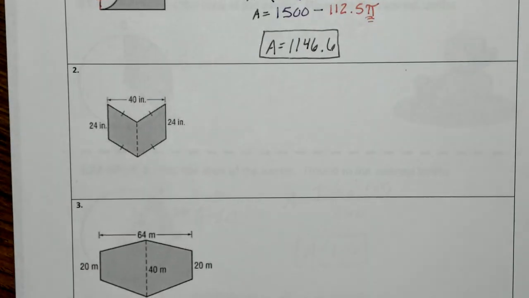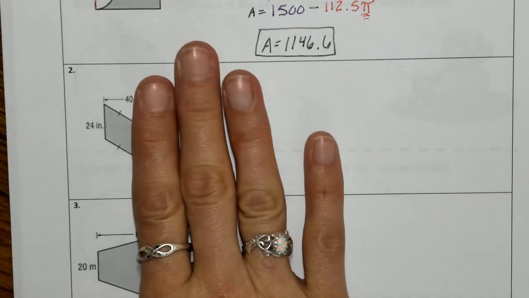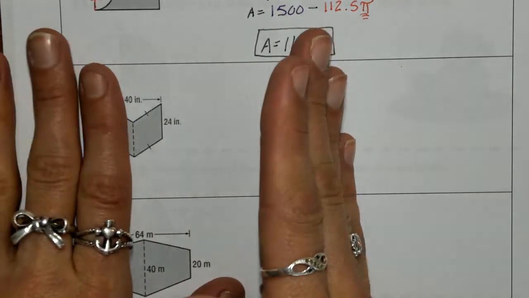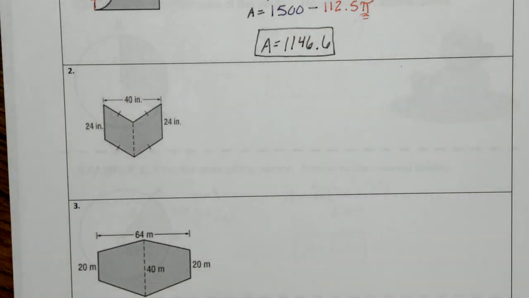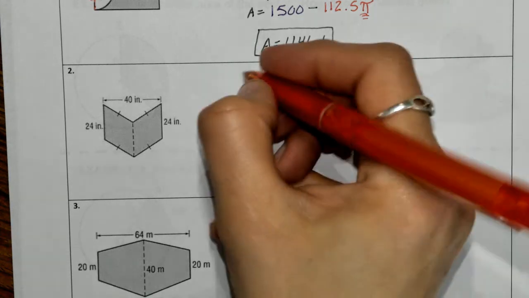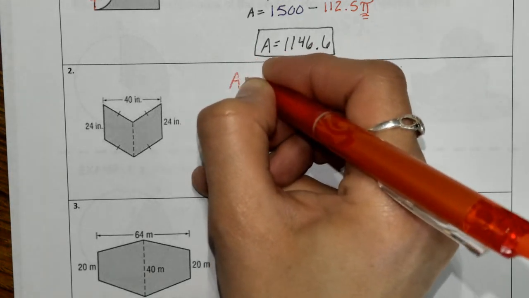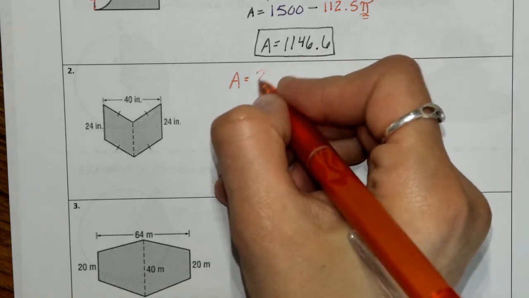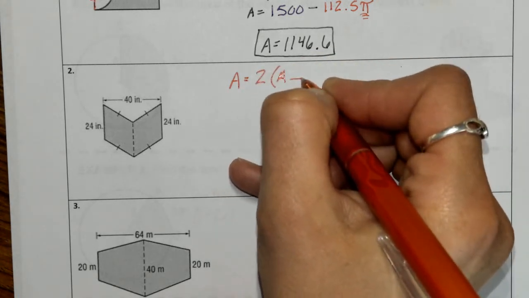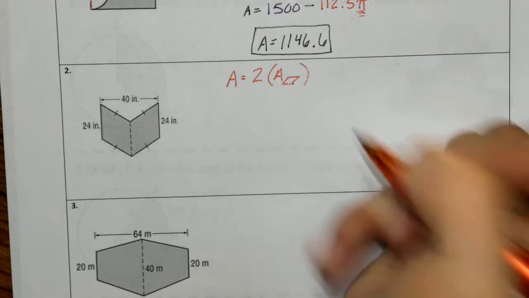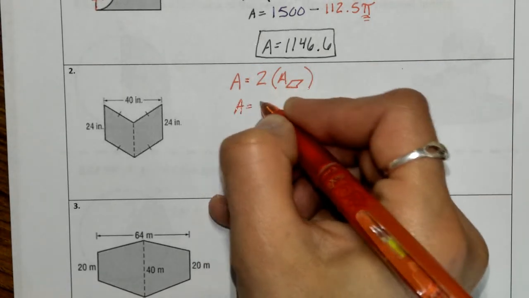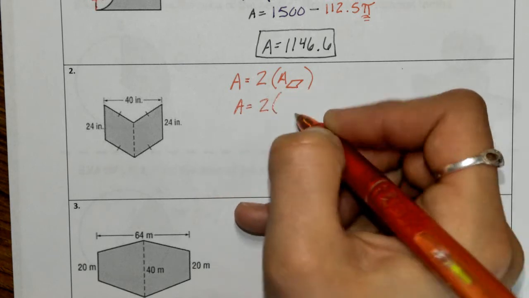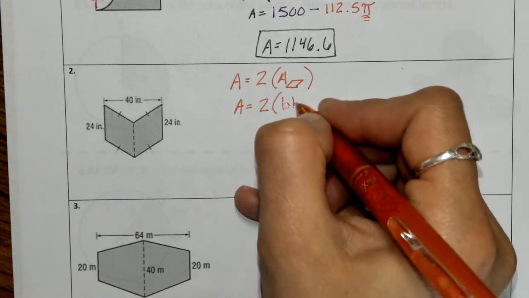The next one looks a little funky, but if you take a look at it, all I have here are 2 parallelograms. So we need to look at it this way. We're going to define that area. We're going to want to do 2 times the area of a parallelogram. So the area will be equal to 2 times, and your area of a parallelogram is just your base times height.